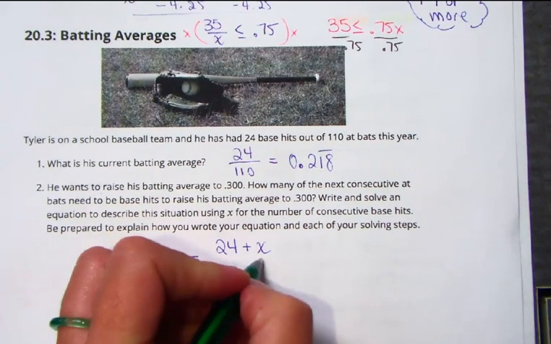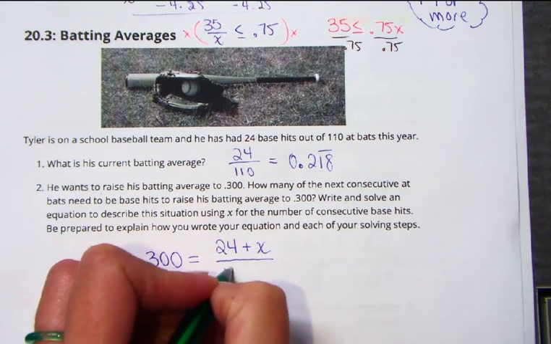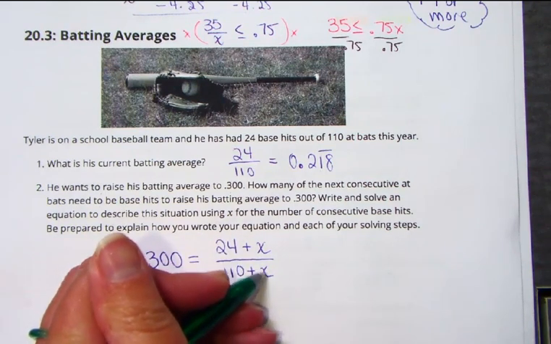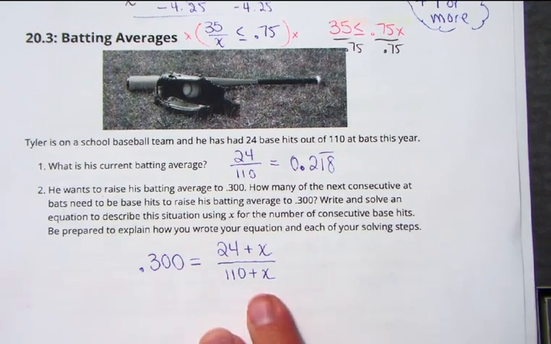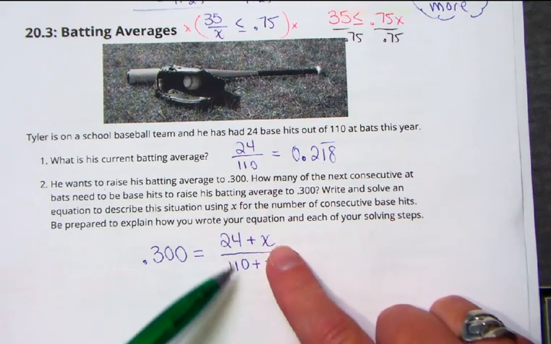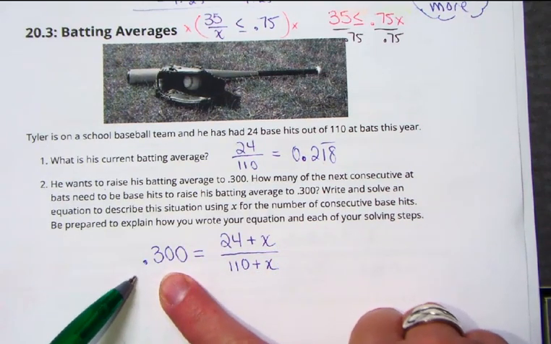But it is also going to raise his total of 110 because every single one of those at-bats is a base hit. So we have to add x to both his number of at-bats and his number of base hits. And we want to see how many of these it's going to take to get this proportion up to 300.